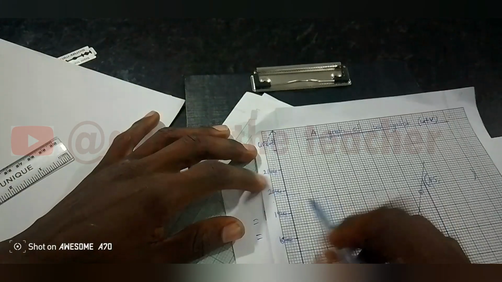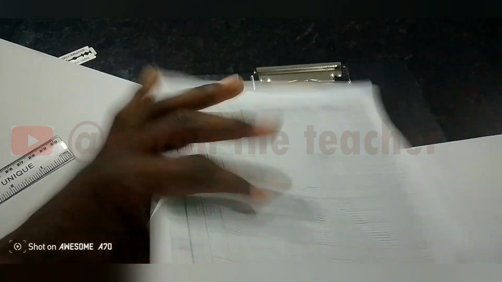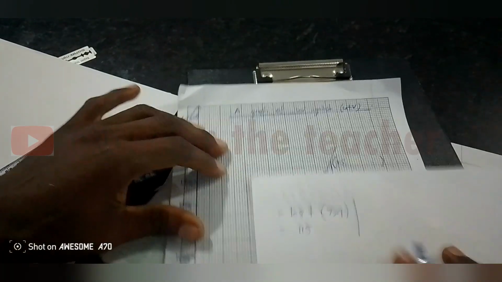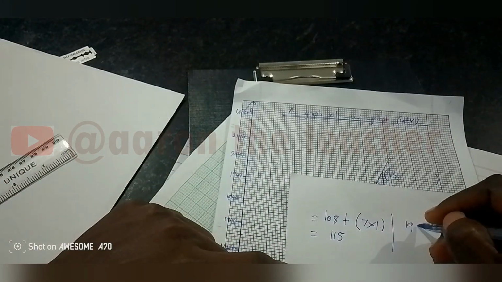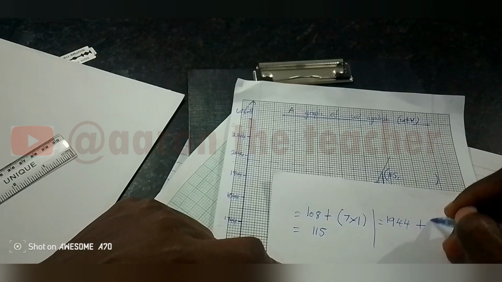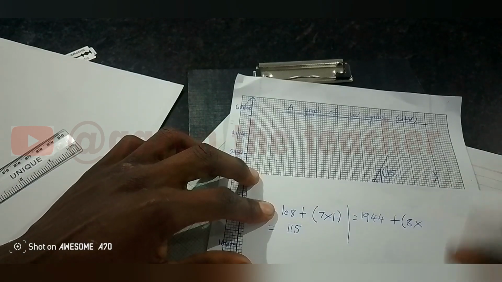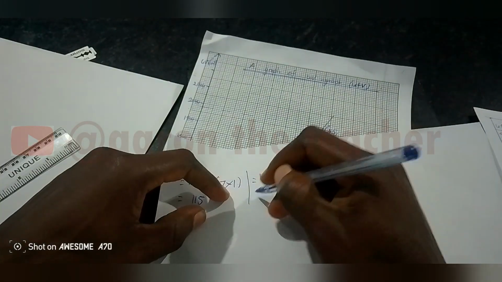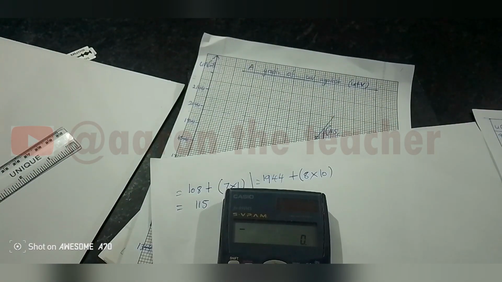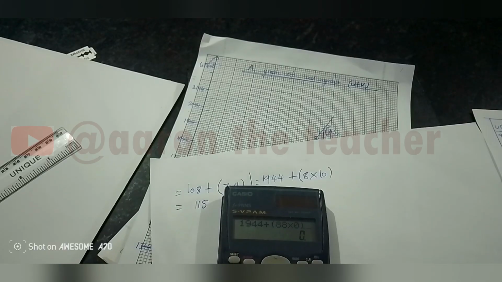Then I go to y2 also. It is going to be at this point. And for y2, I'm also going to set the value which is before this point, which is 1944. Then I say plus, into brackets, how many small squares are there? There are 8 of them. And times what one small square represents. We say on the vertical, one small square represents 10. So it will be times 10, giving us 1944 plus, into brackets, 8 times 10.